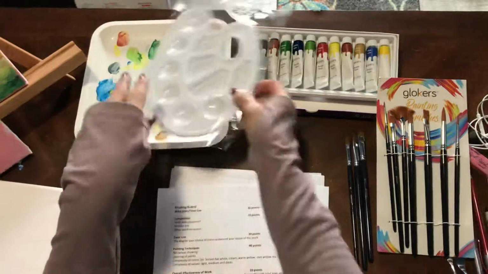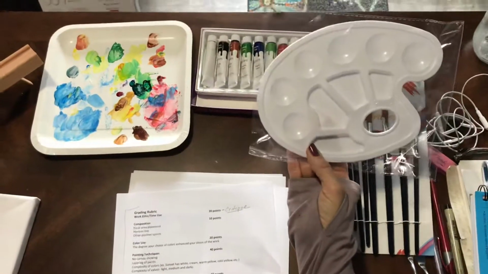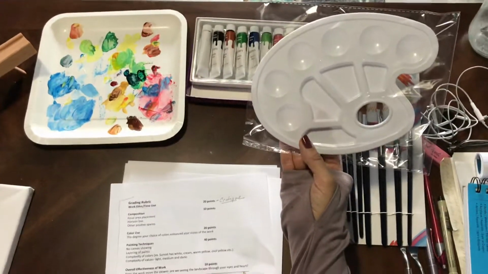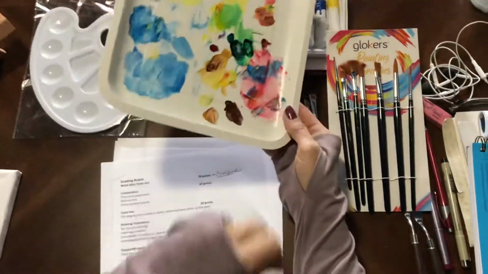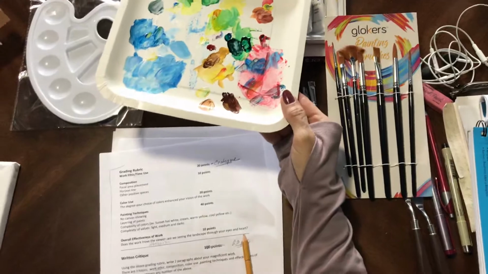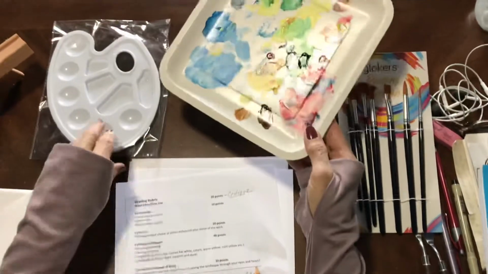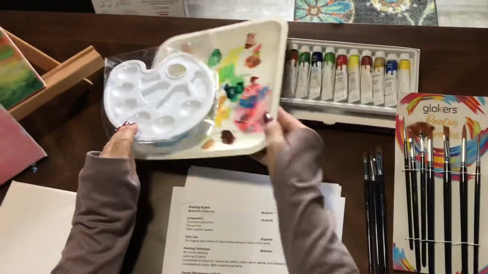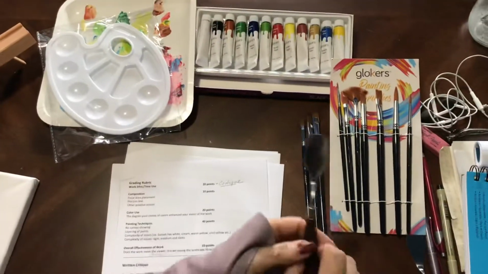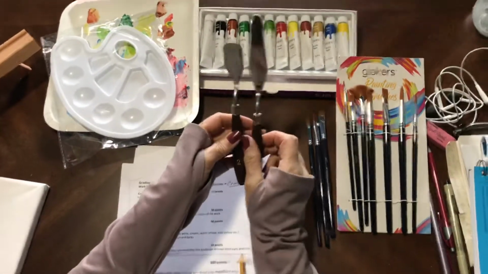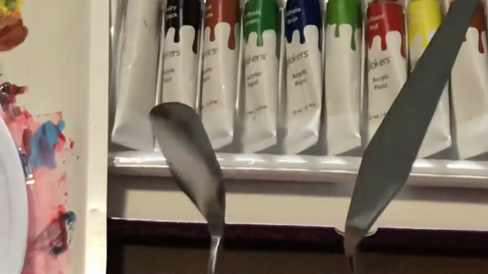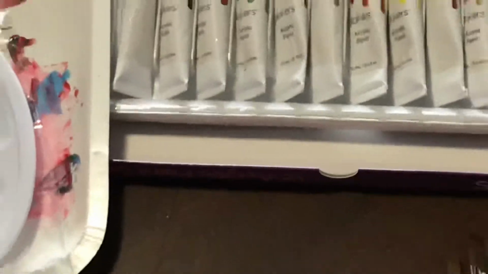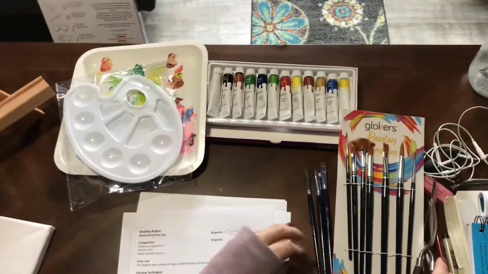It came with a little palette. To me, this is better for a watercolor than it is for acrylics. So usually I just use a waxy paper plate, and I use it a couple of times before I toss it out. So that's what I use for the palette. I did think the knives were really nice. I thought it was interesting that they were so big and yet the paints were so small. But these are definitely decent quality palette knives to mix your colors with.